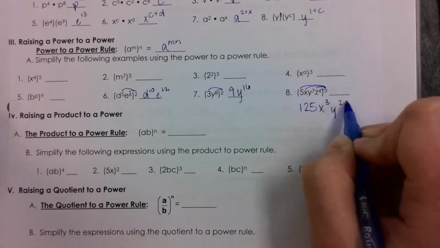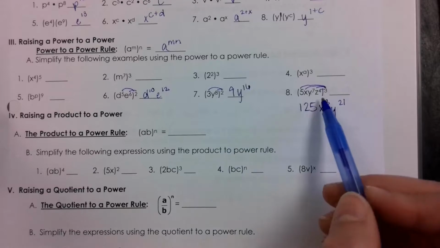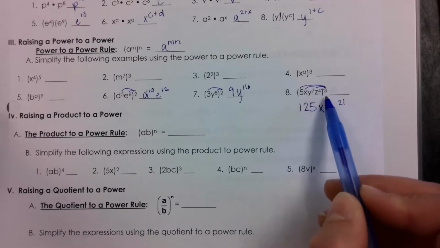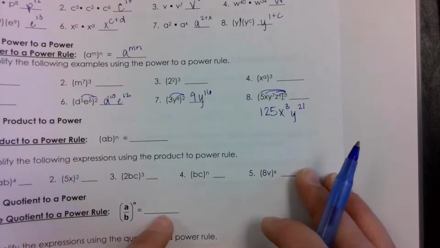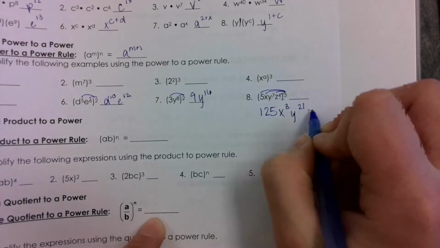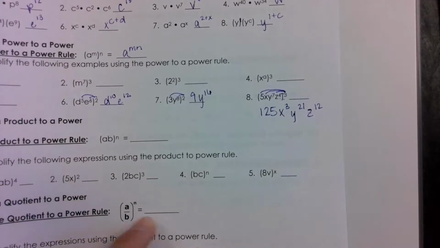Is that okay? Alright, and then the last part there, z to the 4th to the 3rd. So power to a power with your exponents there. What's 4 times 3? 12. So that's going to be z to the 12th. Is that alright? Yes, no, maybe? Yes? Okay.